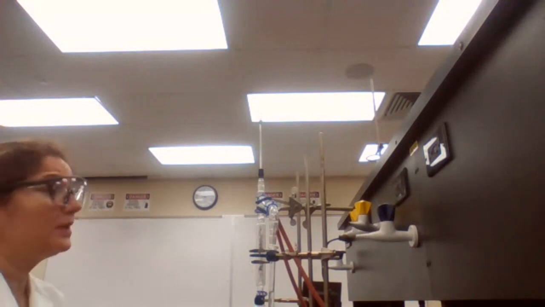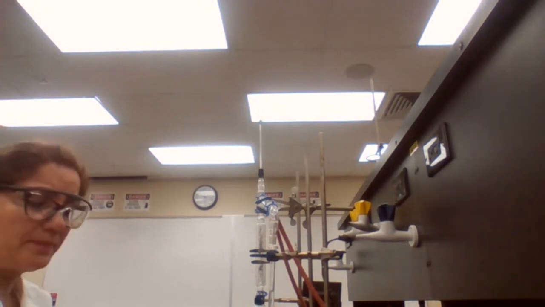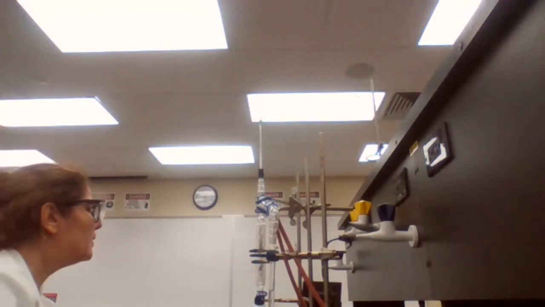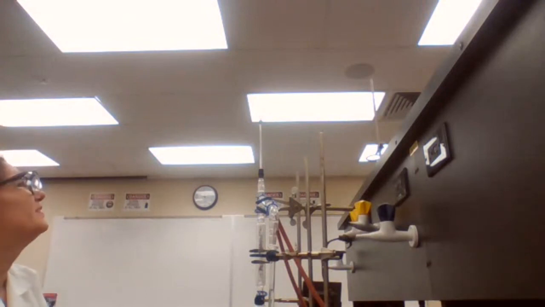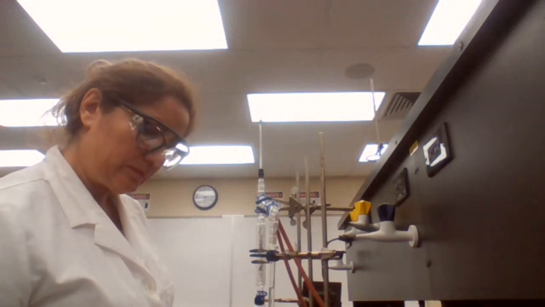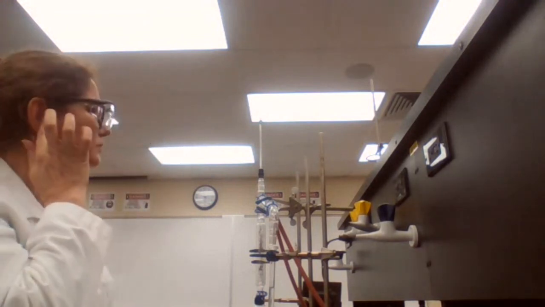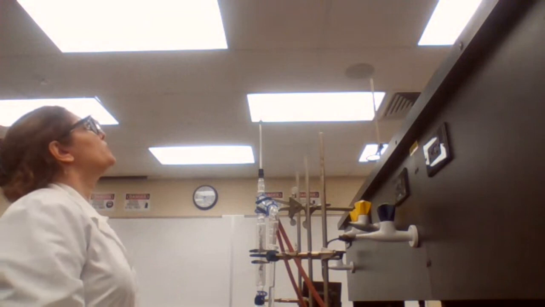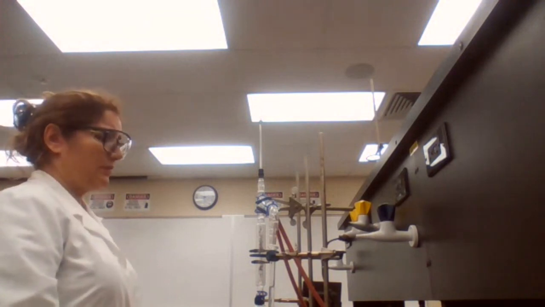So 15 milliliters is 93. And 16 is 94. I'm going to collect one more to see if we have a stable number here.